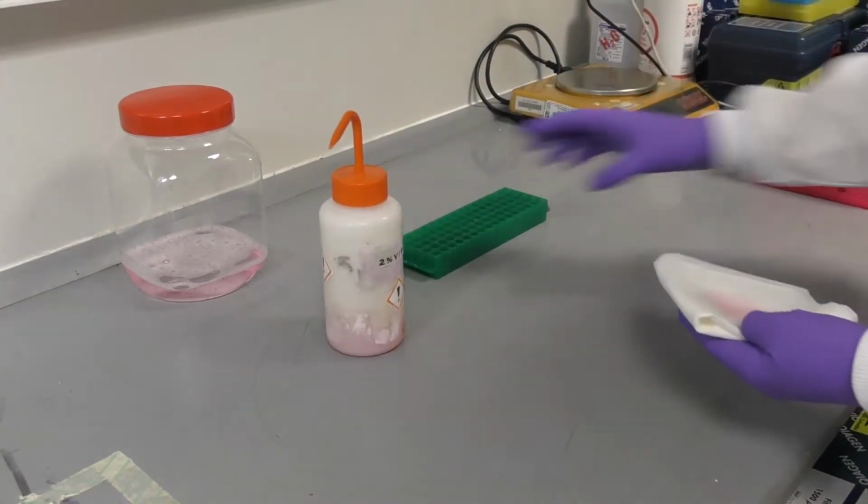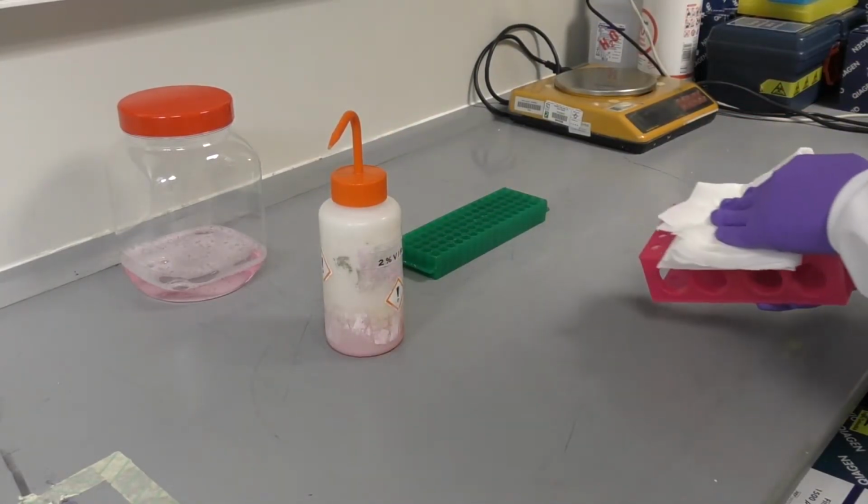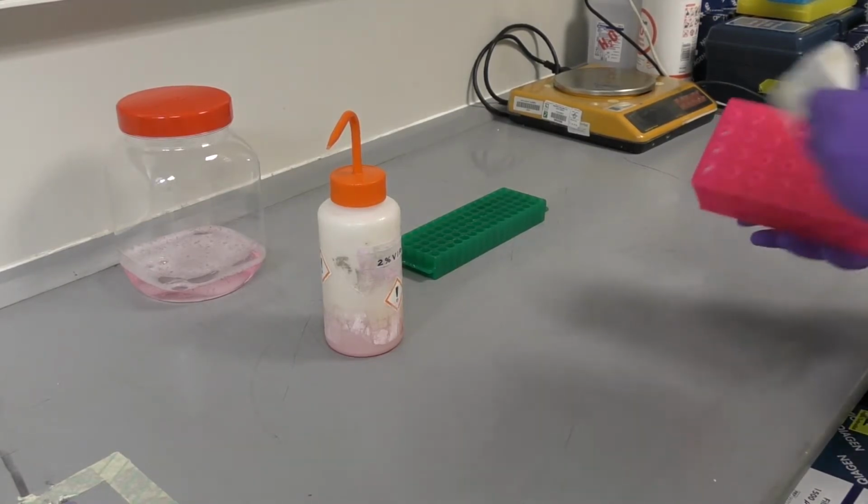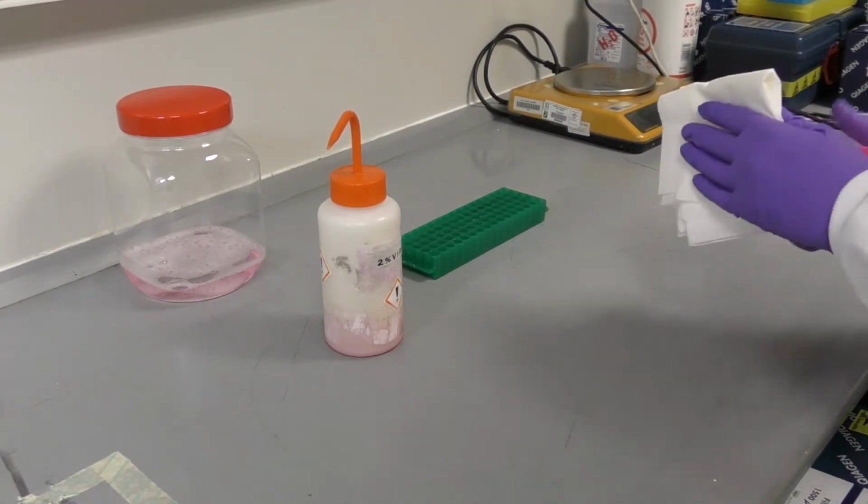Preparing and cleaning down of your workbench includes not just cleaning down the bench space itself, but any of the equipment you're likely to use, including racks and pipettes.